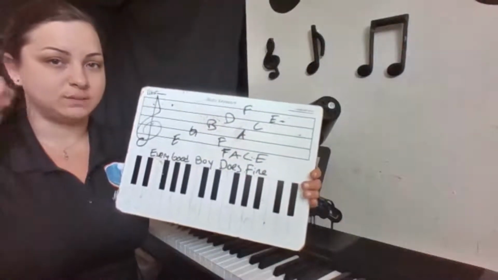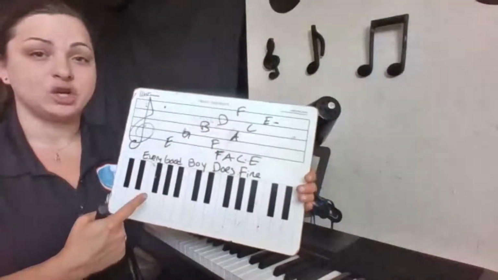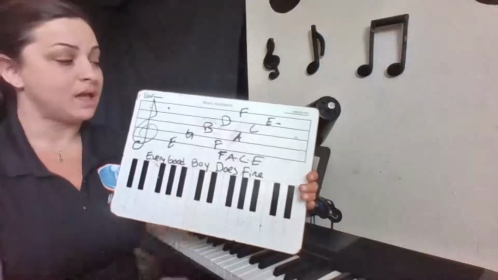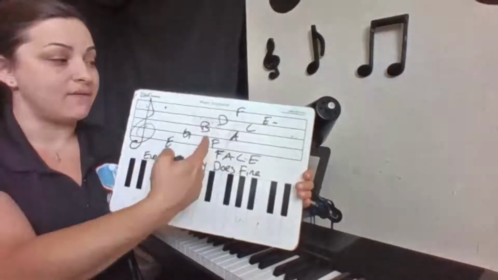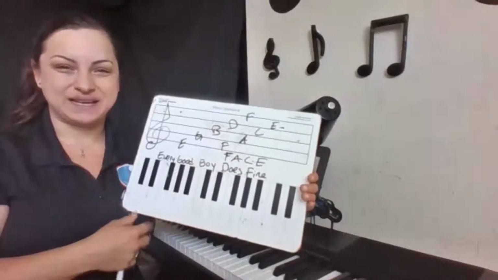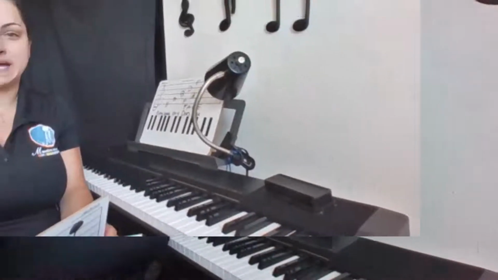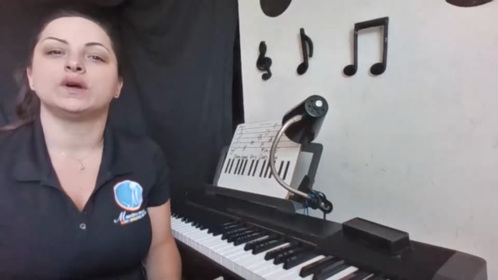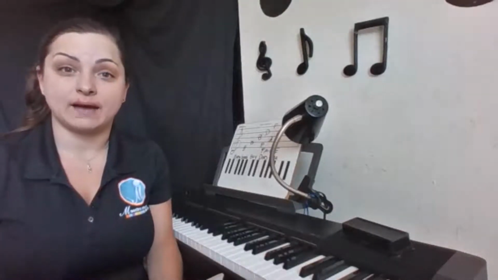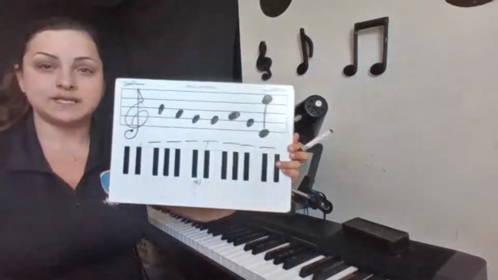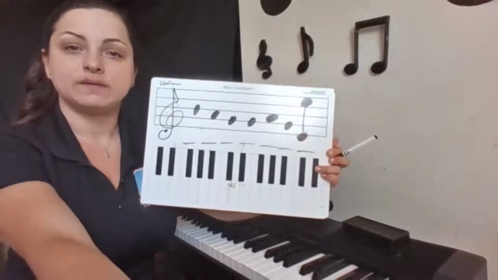So remember those. Keep those in mind. Our sentence, every good boy does fine. And for our spaces, F, A, C, E, our face. Cool. Now let's get into our game. We're going to play a game sort of like musical hangman, where you're going to guess the notes I have on our treble clef and see what word we have in front of us today.